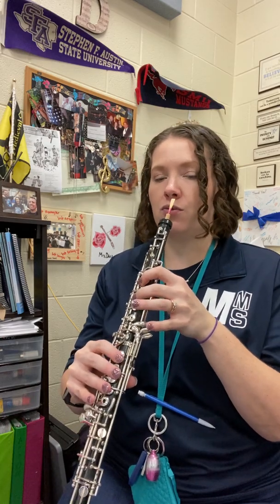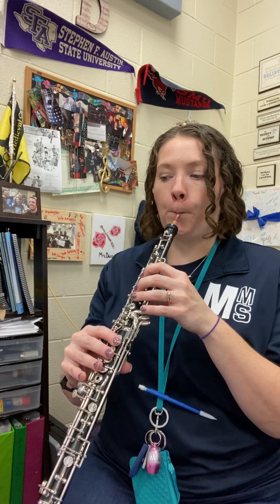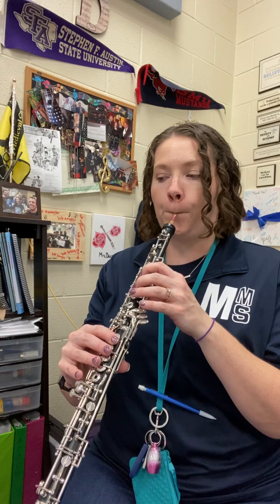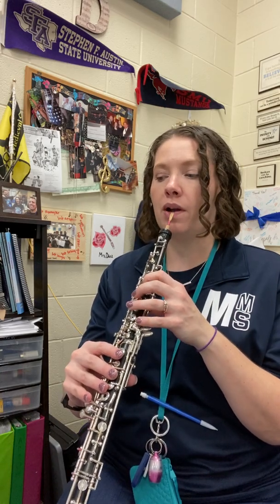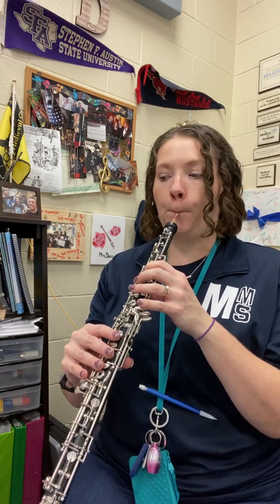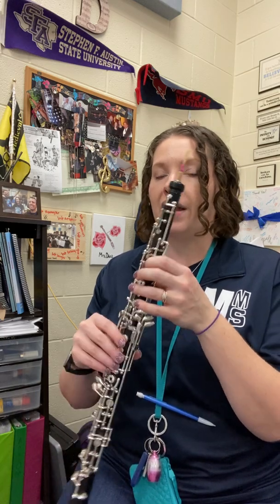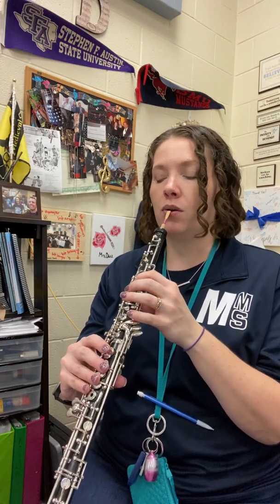Okay, same thing for B flat. We're going to change with the side octave. So 1, 2, and 4, B flat. 1, 2. B natural is fingered just 1, but same side octave key change. Let's try the new B. 1, 2. And finally, C. 1 and 4 with side octave. 1, 2.